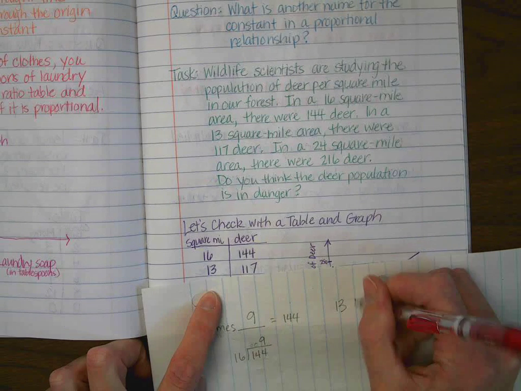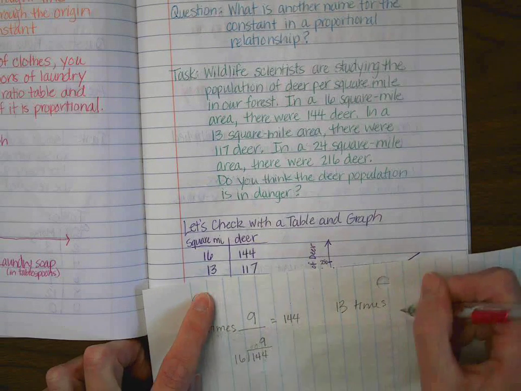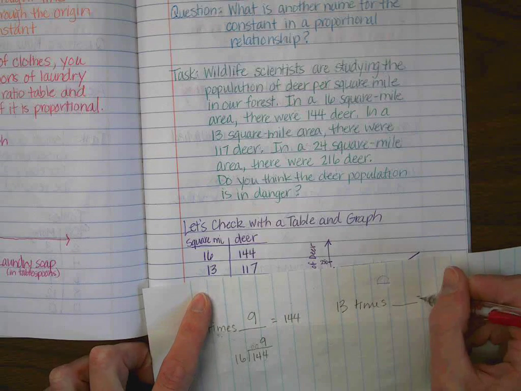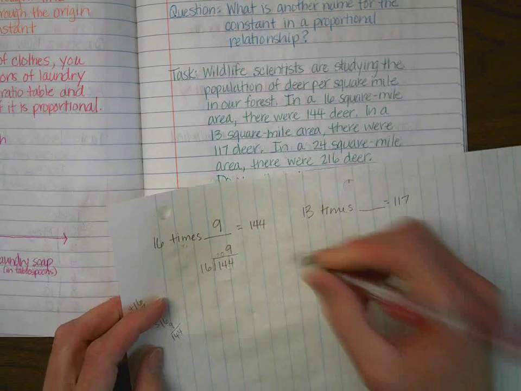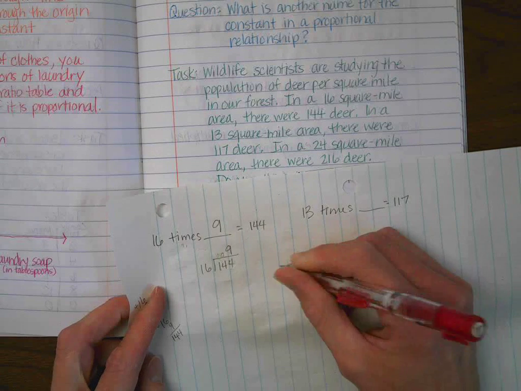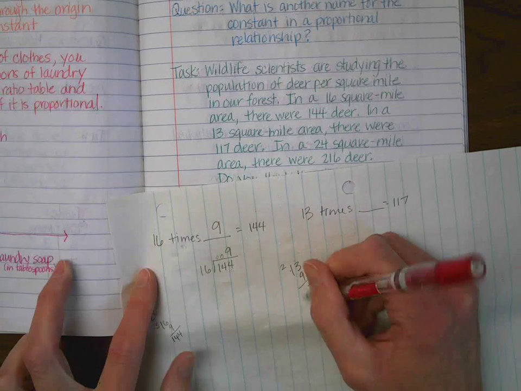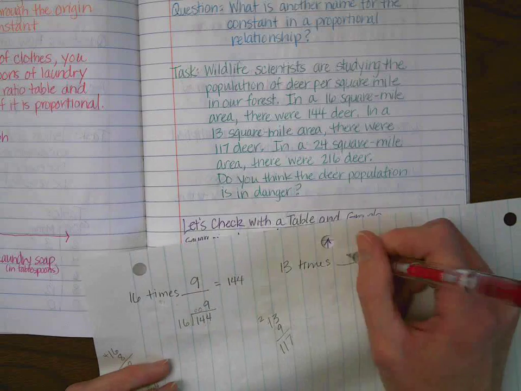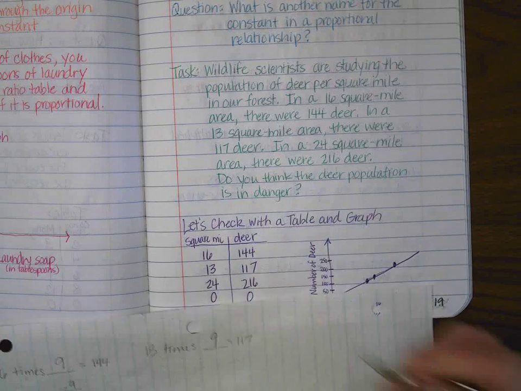Well, let's check 13. What is 13 times in order to get 117? Well, let's try 9 just to check. So we're going to do 13 times 9, and you get 27. Regroup the 2. 9, 10, 11. Boom, done. Found it. Yes.